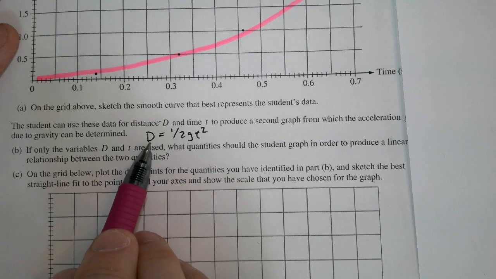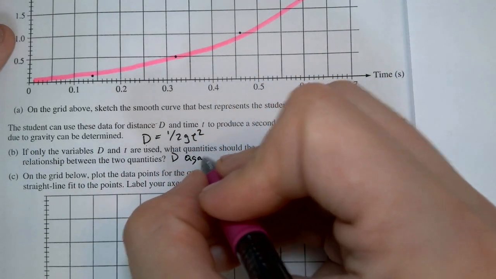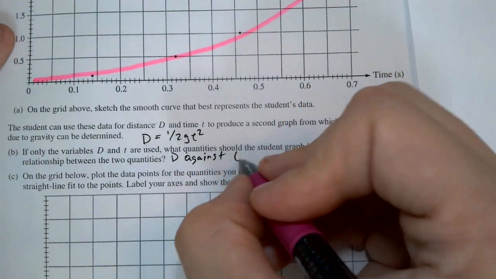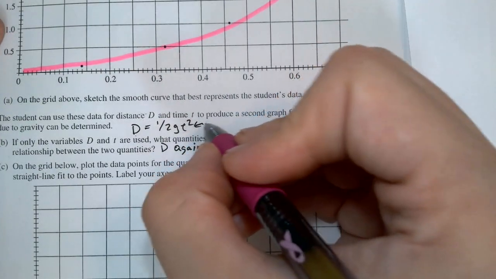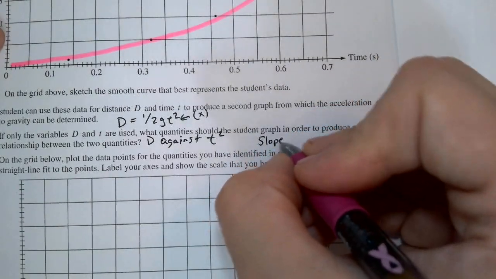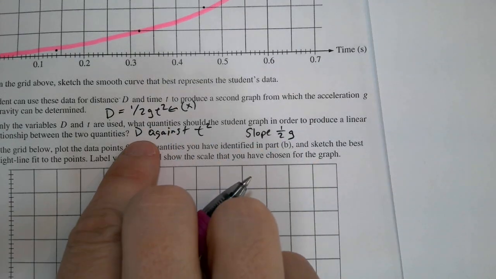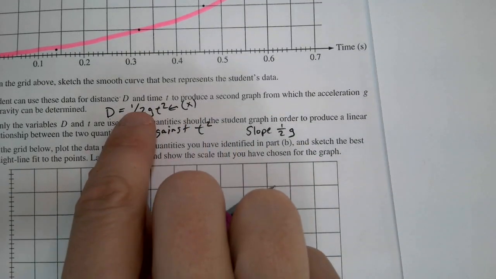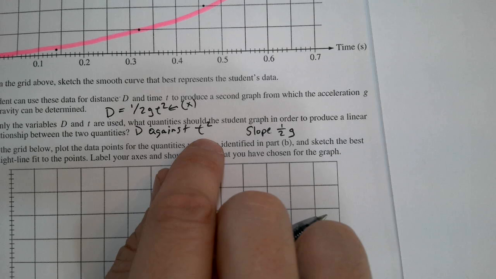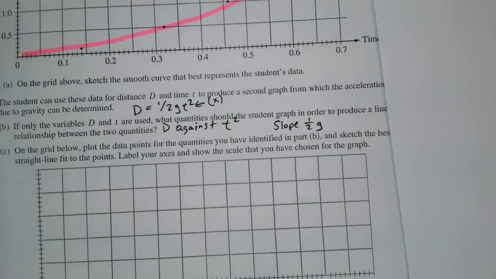Well, I have d as being the y value, so d against t squared, because this has got to be the x value, and that would mean that the slope would be 1/2 g. Now, you would 100% be allowed to, instead of putting against t squared, you could have put against 1/2 t squared, or you could have put 2d against t squared. You could have gotten rid of that 1/2 in a different way. I have been putting my slope as being the bigger of the things, okay?